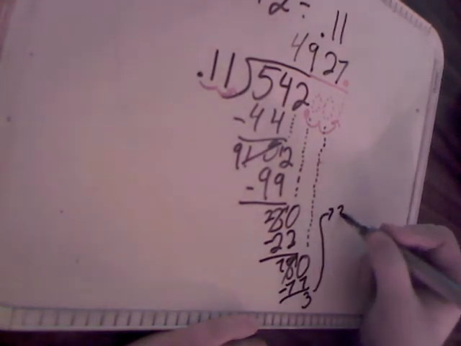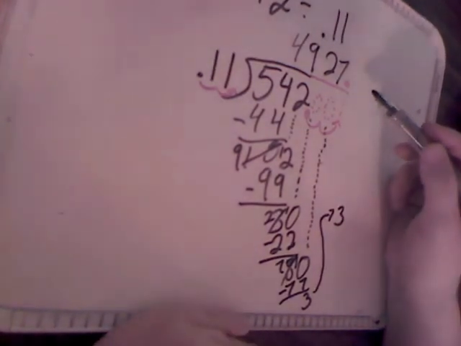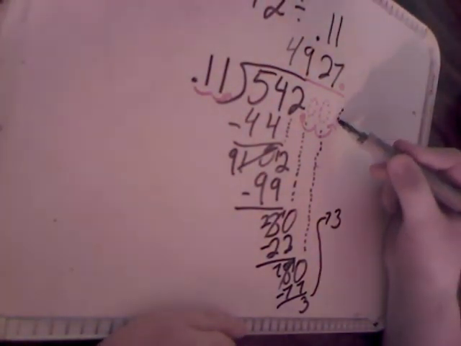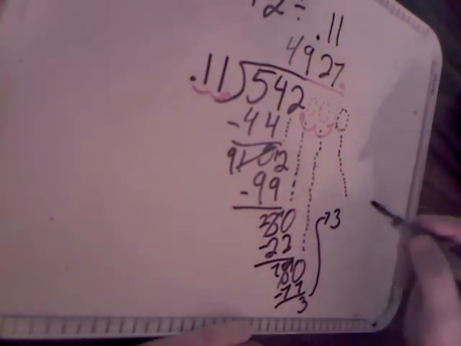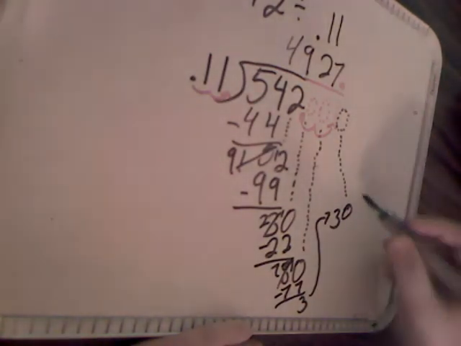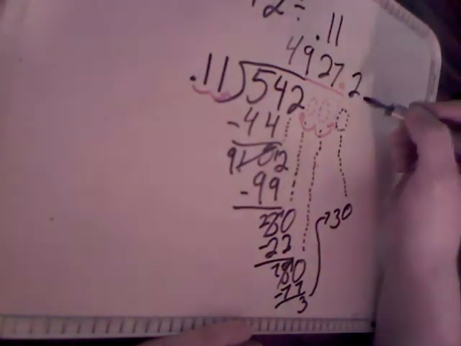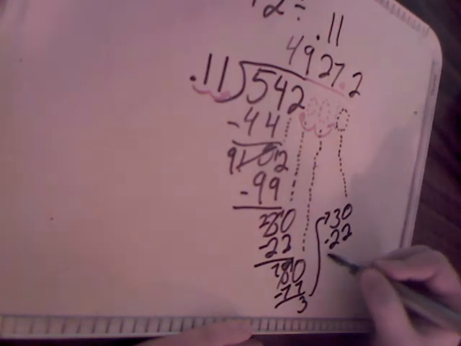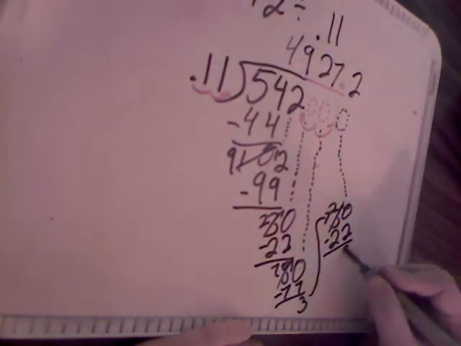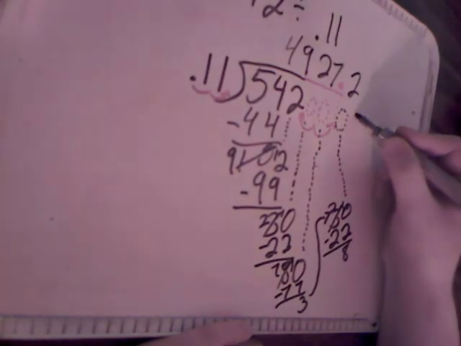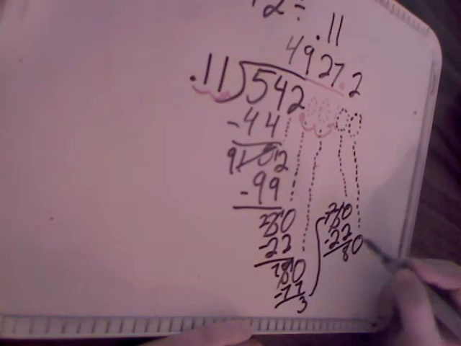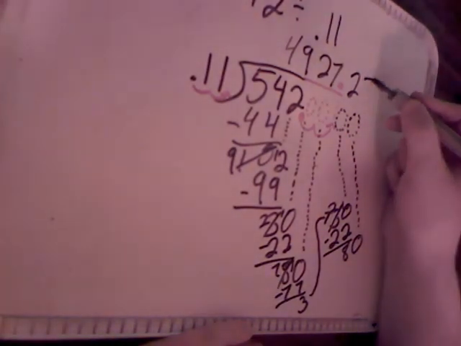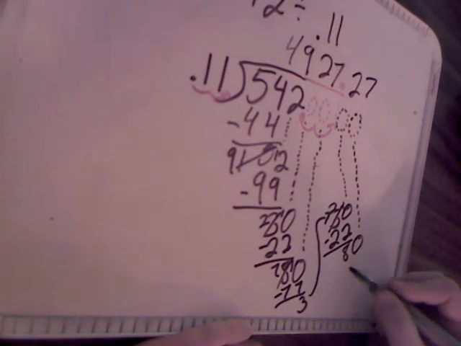I'm running out of room here, so I'm just going to kind of move it up to right here. I'm not done yet, so what I have to do is add another invisible 0. And on your loose leaf paper, you'll definitely have more room, but I'm running out. So we have 30. 11 goes into 30 2 times. 2 times 11 is 22. We end up with 8. Let's pull down another invisible 0. 11 goes into 80 7 times. 11 times 7 is 77.